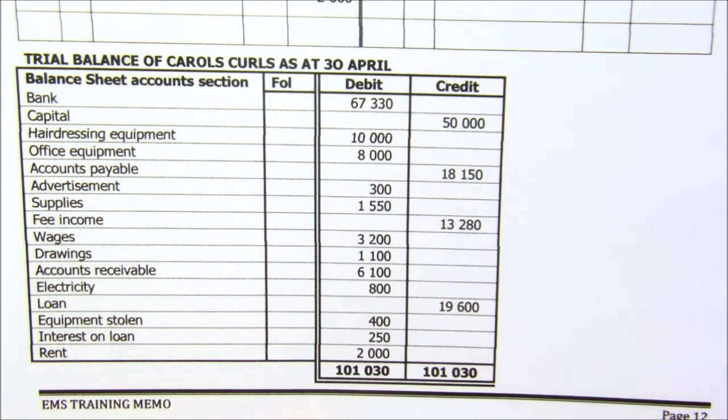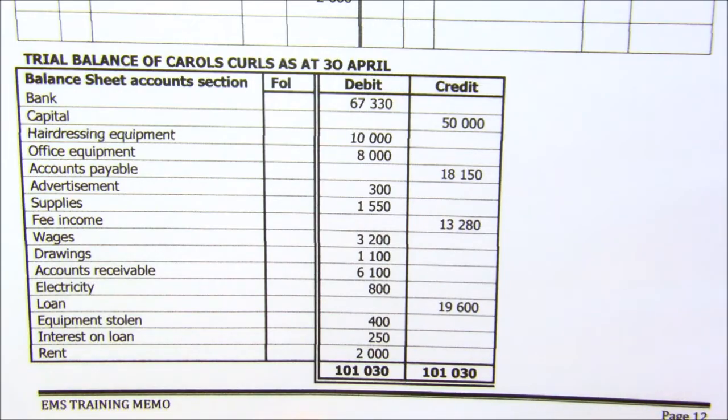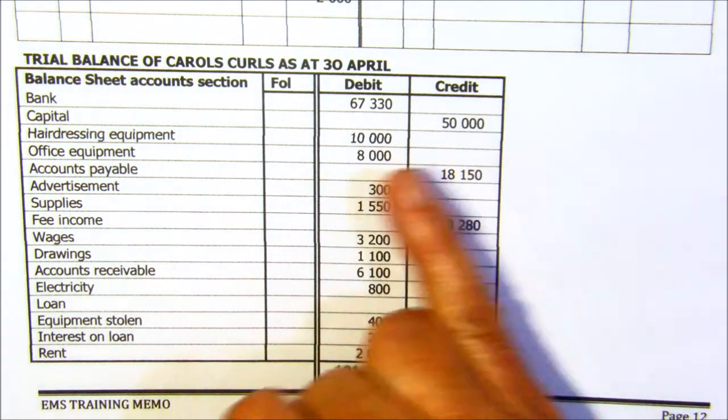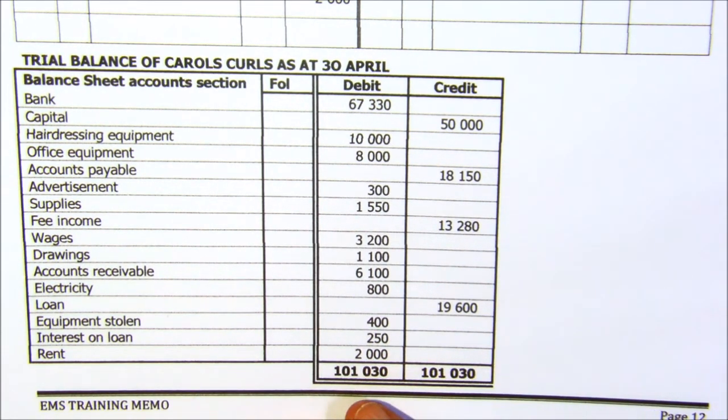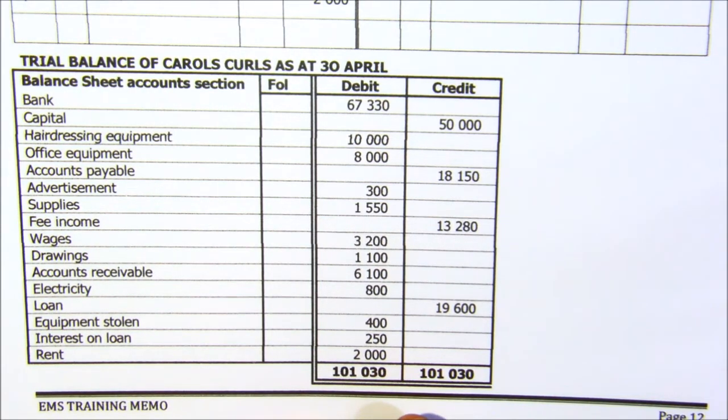Now there are some situations where this trial balance might balance, but you could have made an error still. So it's not foolproof. It's not that you're not going to make any errors, but it goes a long way to ensuring that what we've done up to that point has been done correctly with double entries. So trial balances are very, very important to you learners.